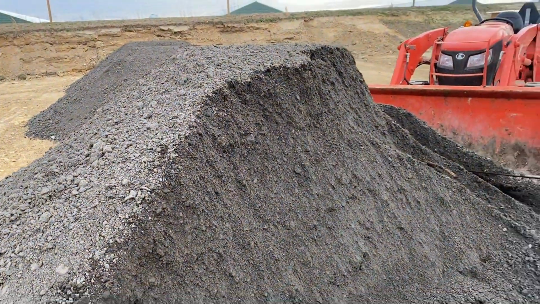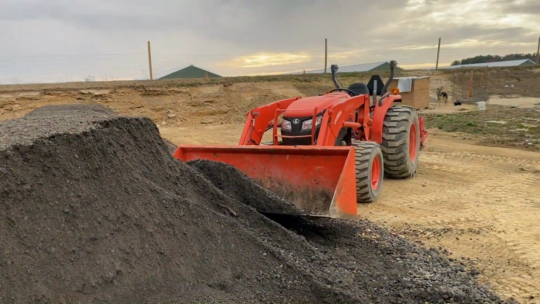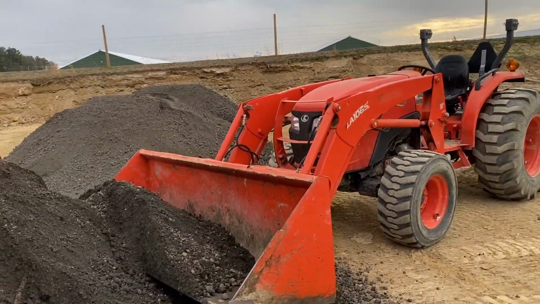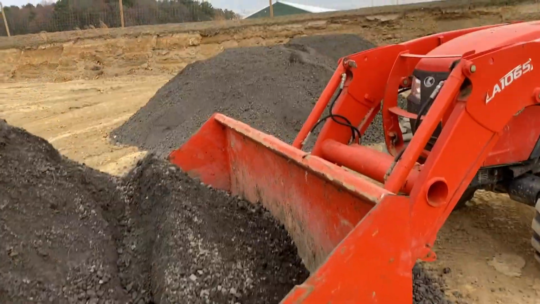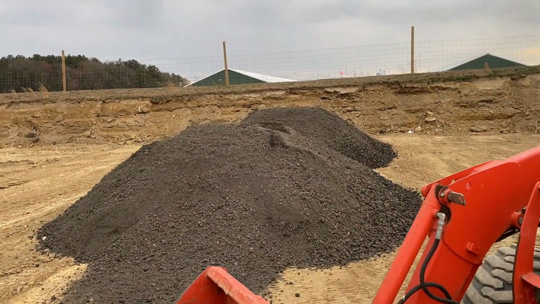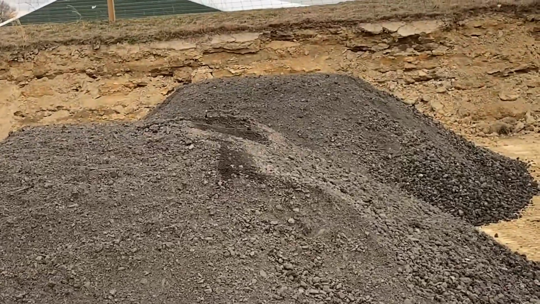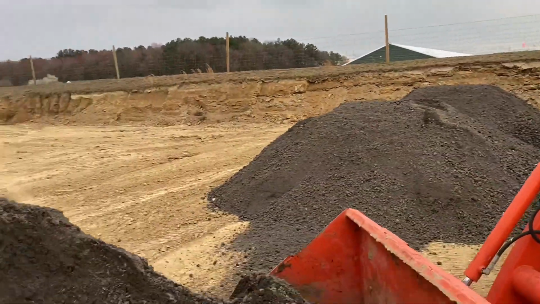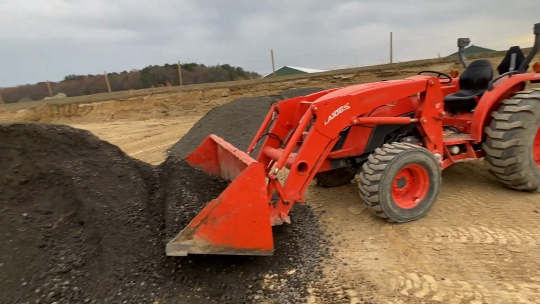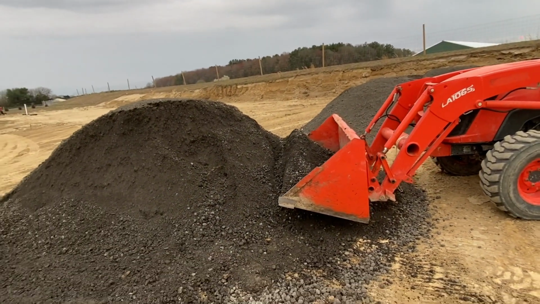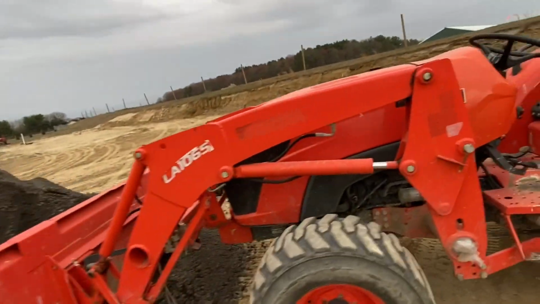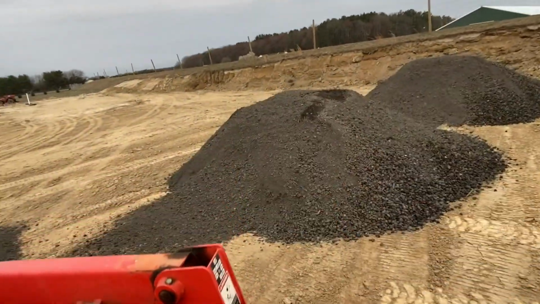That is already mixed. I have a tractor and I'm going to spread it with the tractor bucket. I'm by myself, so I will try to do my best to make a good video. You guys can see there are a couple of loads there, and one load is here. My tractor is ready to go. I'm going to start, so I'll show you how to do this. Just stay with me and I'll do this.